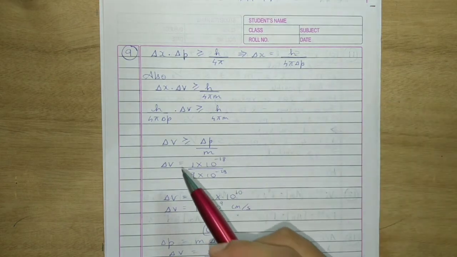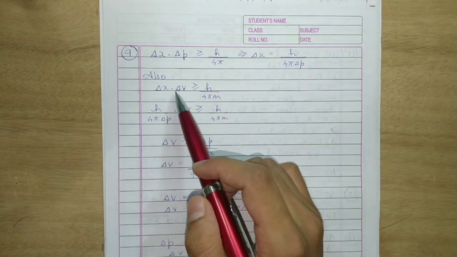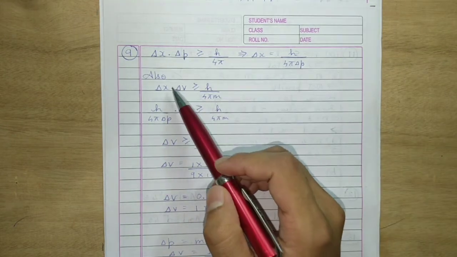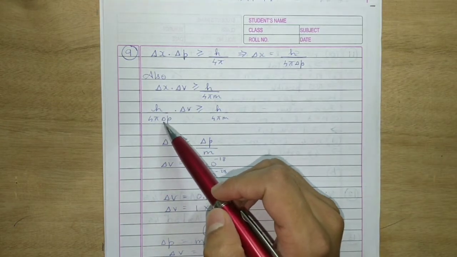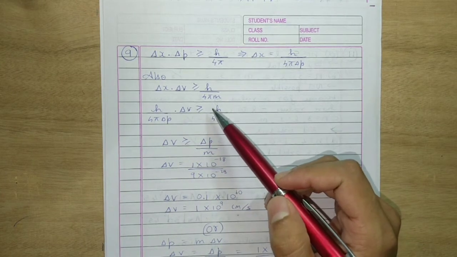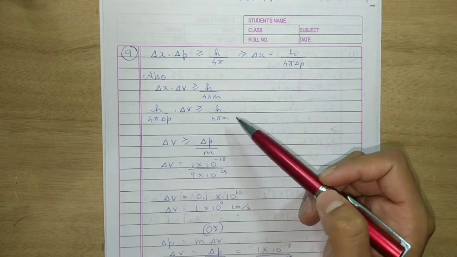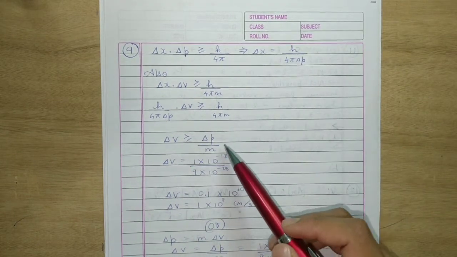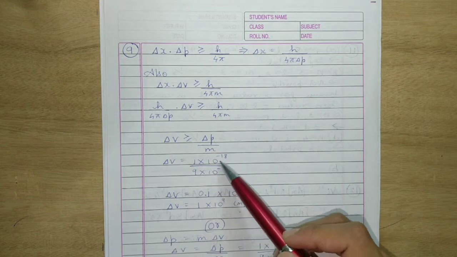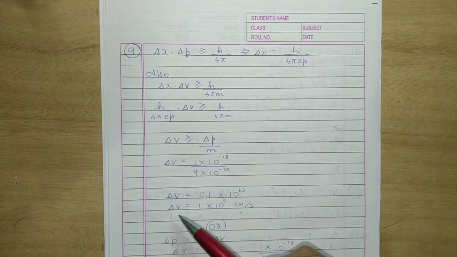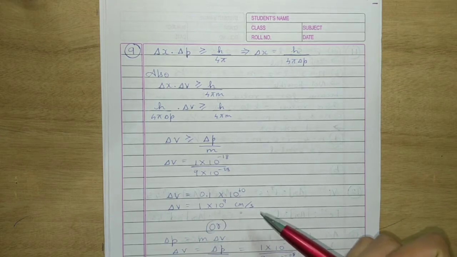And also they have given, we can write delta x into delta v is greater than or equal to h by 4 pi m. We substitute delta x as h by 4 pi into delta p into delta v is equal to h by 4 pi m. So from there we can calculate the value of delta v, and if you substitute the value of delta p as 1 into 10 power minus 8 and mass as 9 into 10 power minus 28, we get delta v is equal to 1 into 10 power 9 centimeter per second.